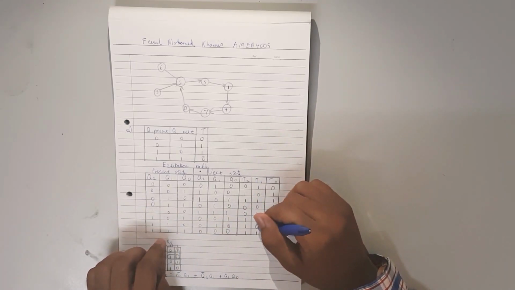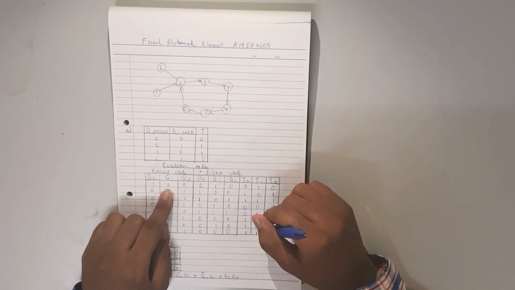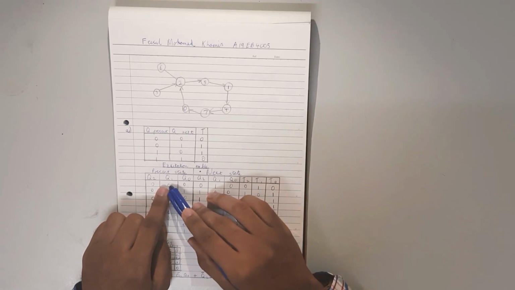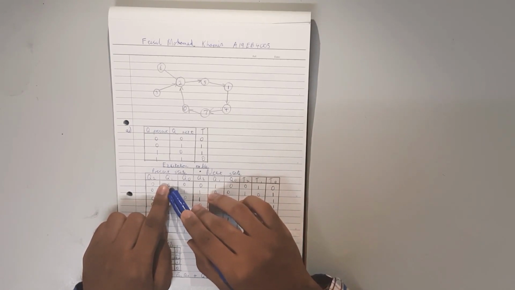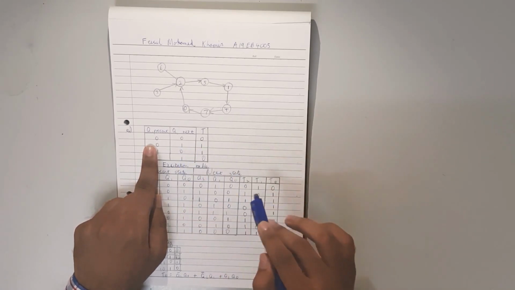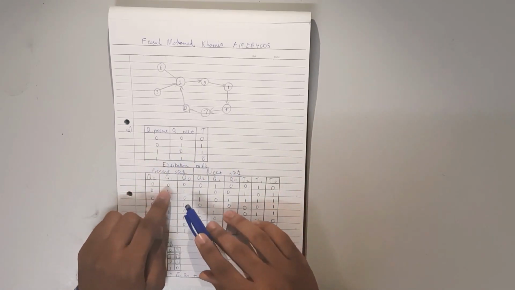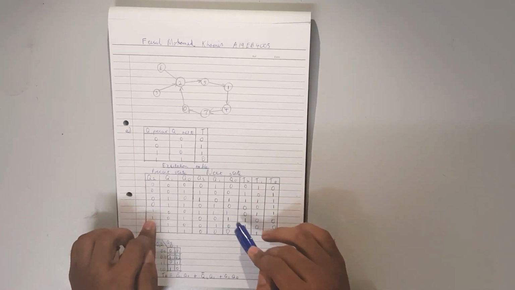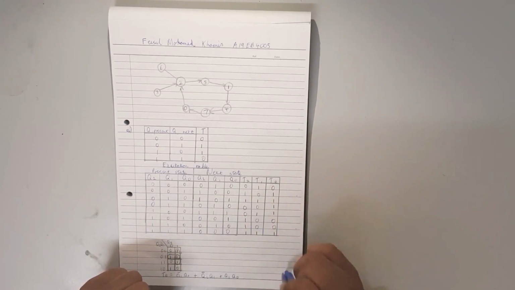T1, same process. You check your Q1 in present state, your Q1 in next state. And then you check: 0, present state, it changed to 1. 0 to 1, your T should be 1. Okay? Same process for T1 and same process for T2. Okay, no problem.